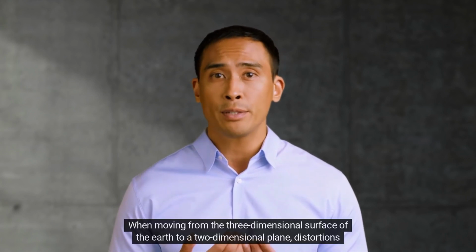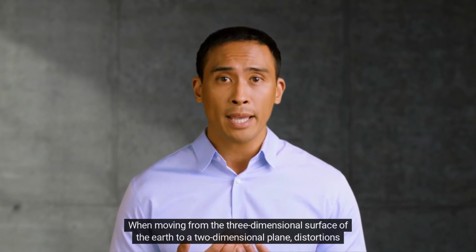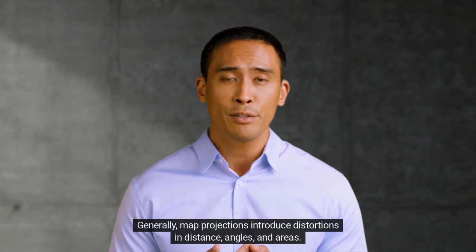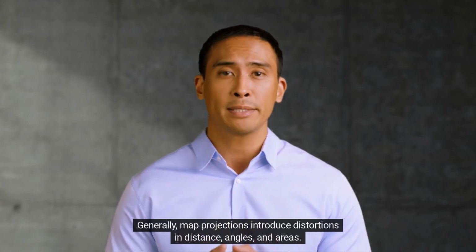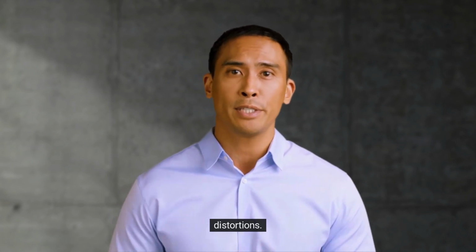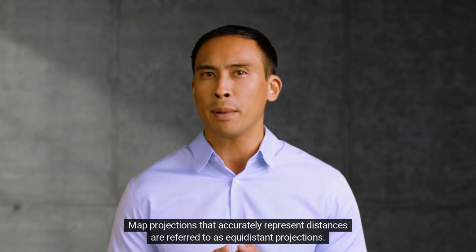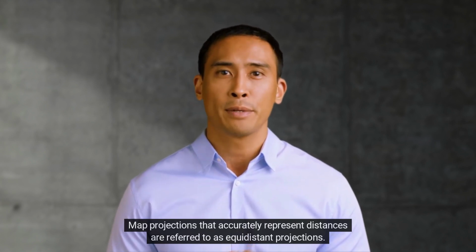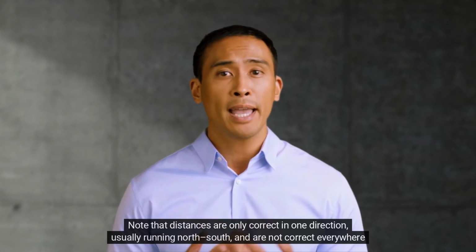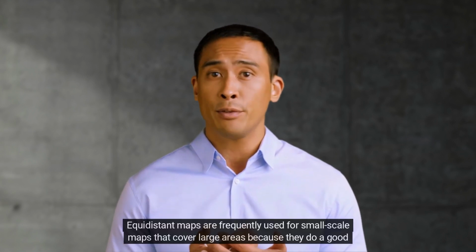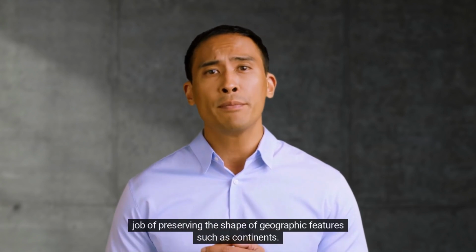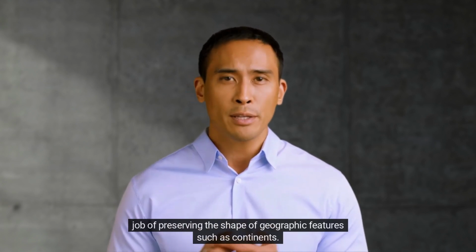When moving from the three-dimensional surface of the Earth to a two-dimensional plane, distortions are not only introduced, but also inevitable. Generally, map projections introduce distortions in distance, angles, and areas. Depending on the purpose of the map, a series of trade-offs will need to be made with respect to such distortions. Map projections that accurately represent distances are referred to as equidistant projections. Note that distances are only correct in one direction, usually running north-south, and are not correct everywhere across the map. Equidistant maps are frequently used for small-scale maps that cover large areas, because they do a good job of preserving the shape of geographic features, such as continents.